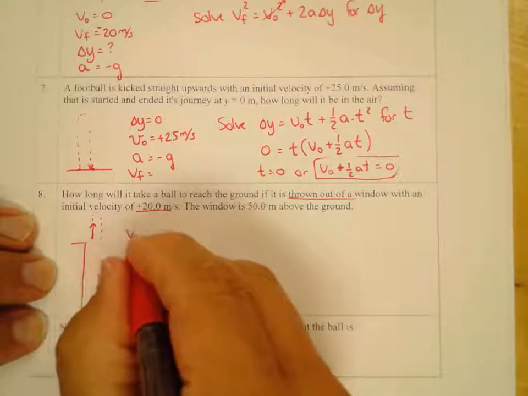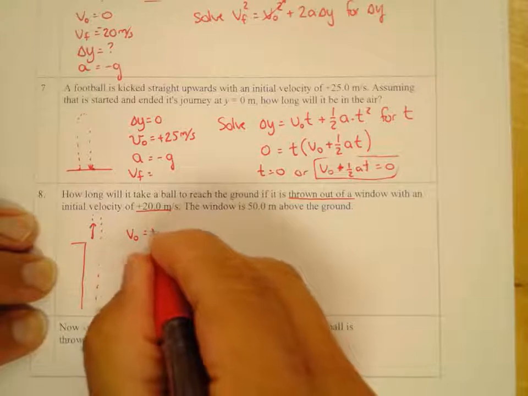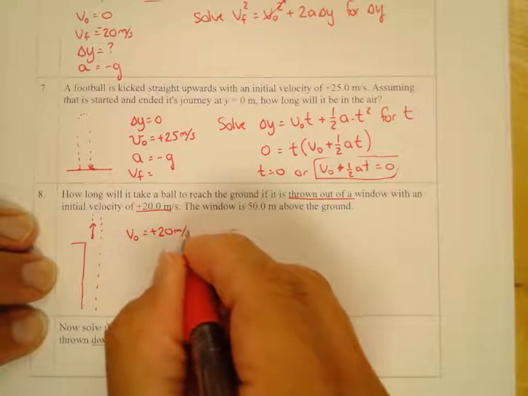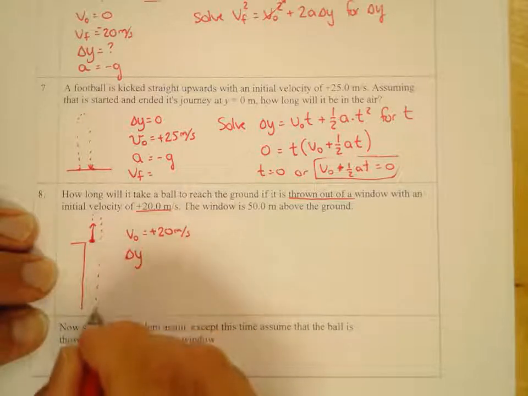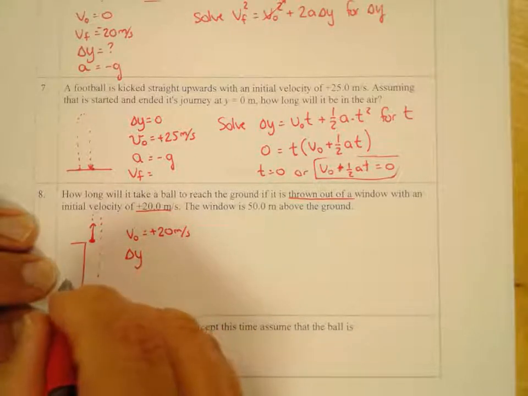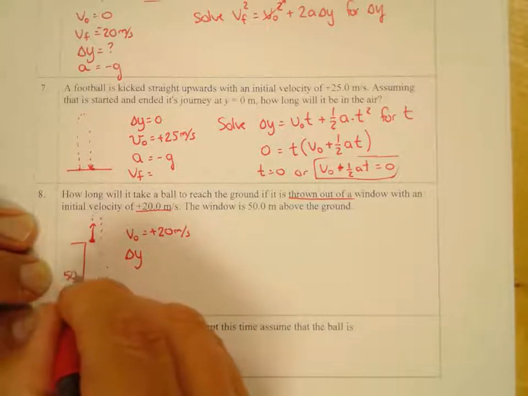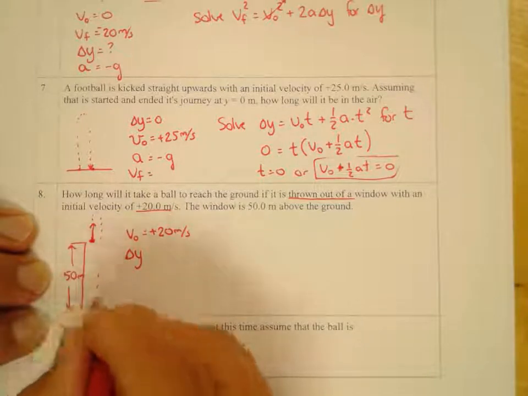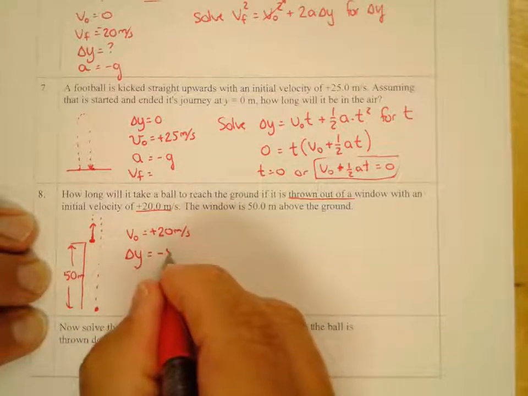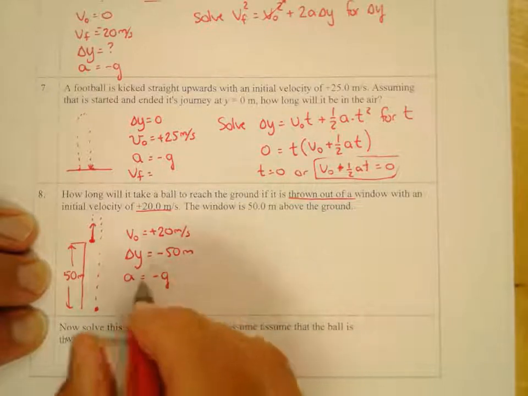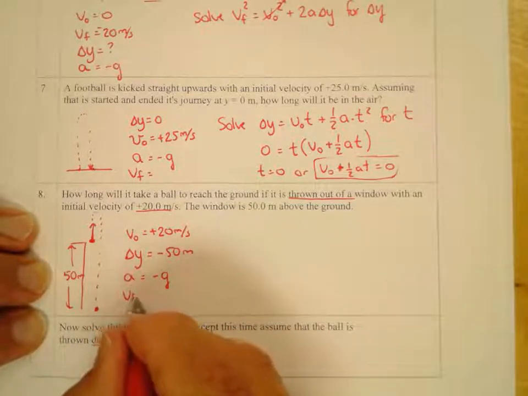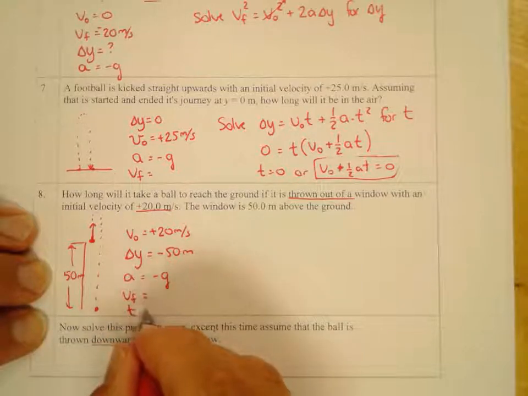So in this case, the initial velocity is positive 20 meters per second. Delta y, it starts here and it ends here. And since my building is 50 meters tall, delta y is negative 50 meters. My acceleration, of course, is negative g. We do not know the final velocity, and we're asking for the time.